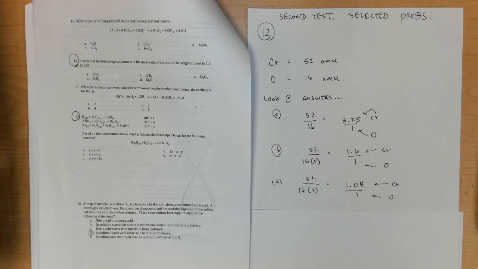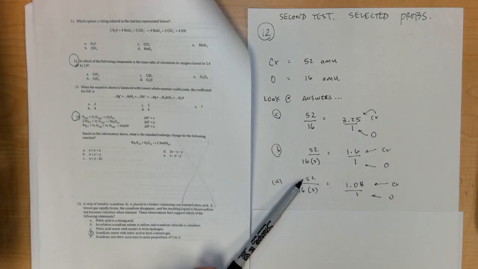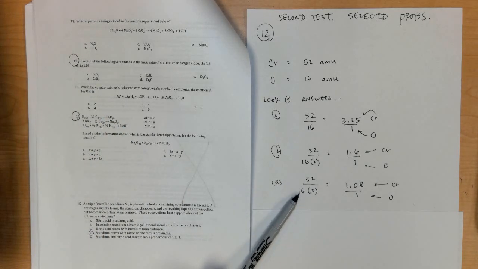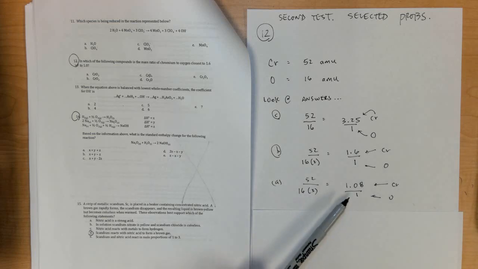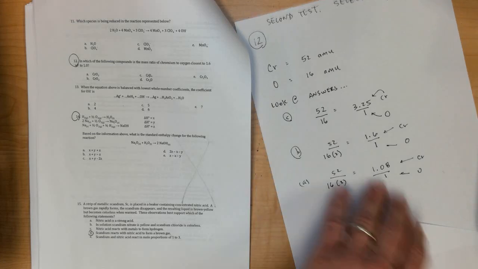If you just want to make sure, go ahead and try answer A. In answer A, they have chromium is 52, and then oxygen is 16, and there's 3 of them. And when you divide these, it's 52 divided by 48, which is 1.08 to 1. Hopefully that helps you answer question number 12. Let's go to question number 14.